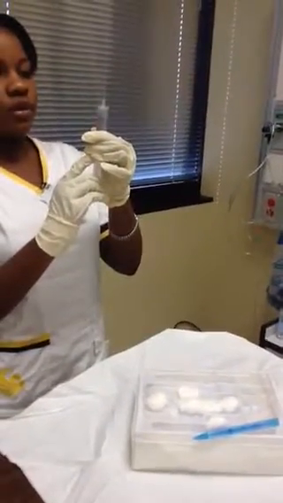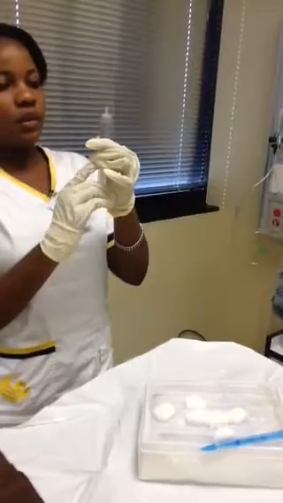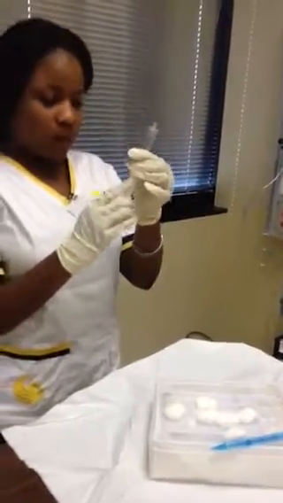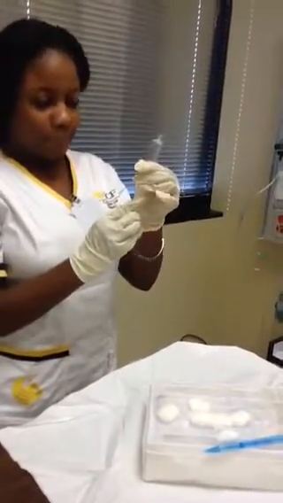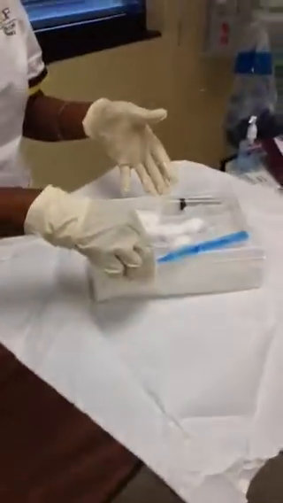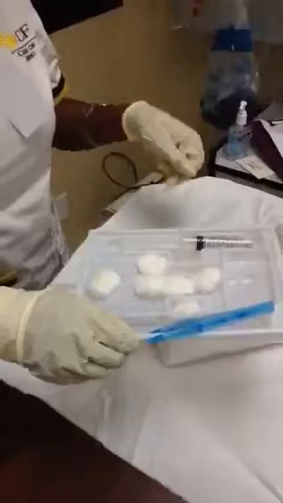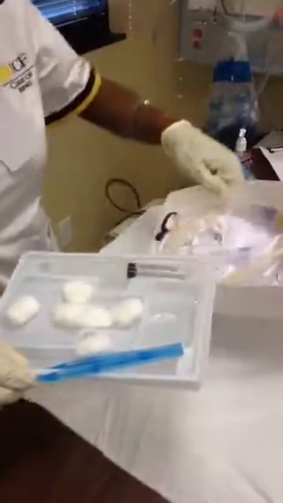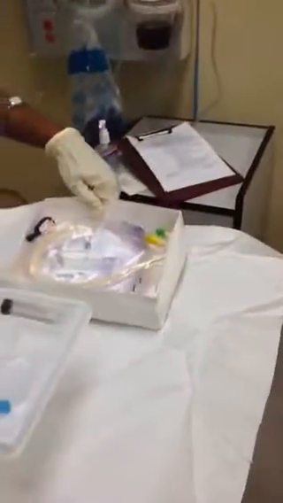Exercise my plunger. Okay. And leave it on this side. And then I'm going to move this, but make sure that I stay on the sterile field. Don't go over it.